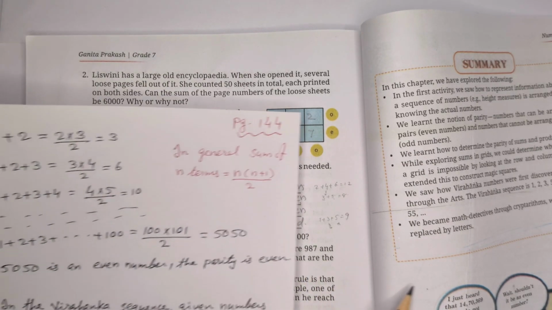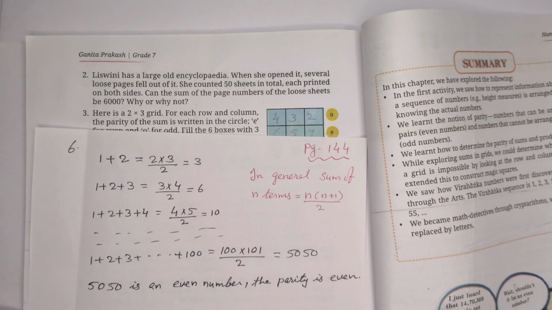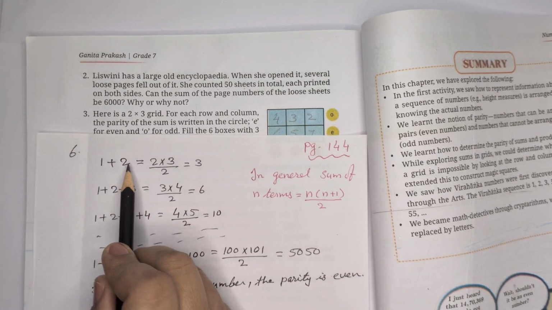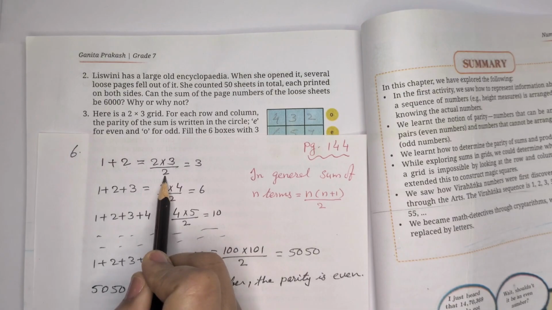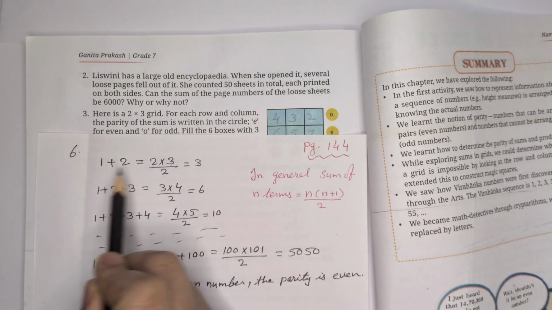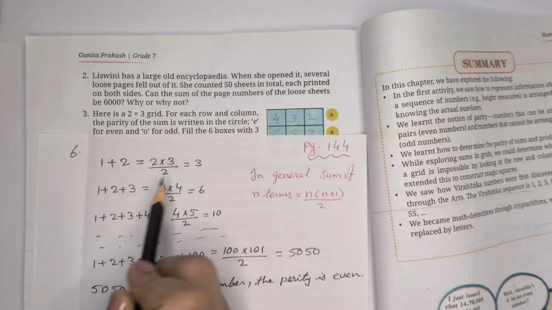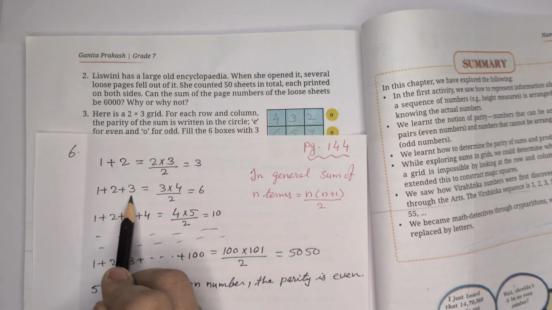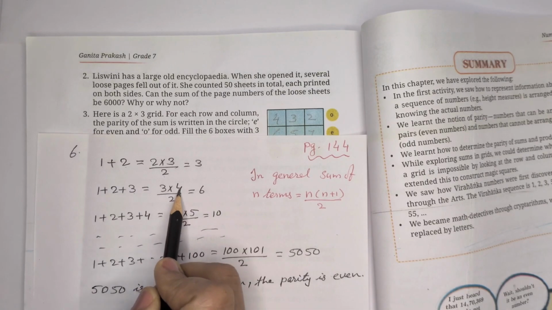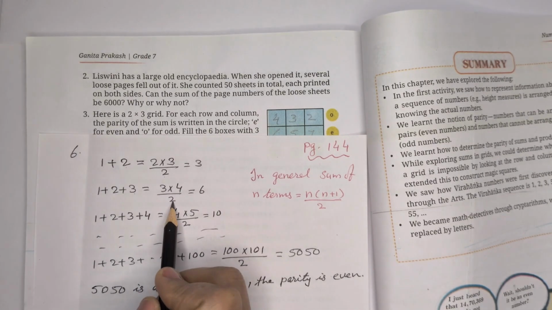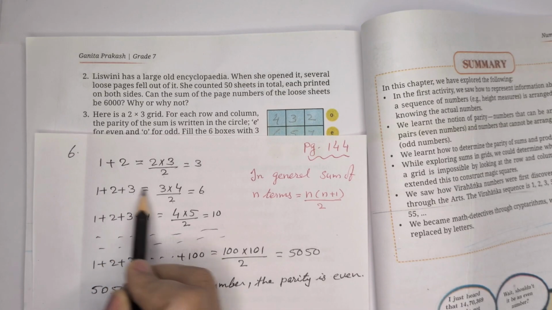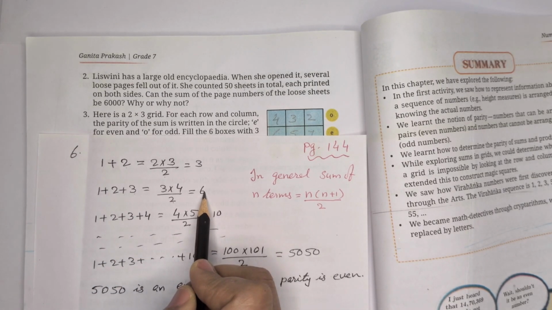From 1 to 100, we can write that in this form. 1 plus 2, 2 into 3 is 6, 6 by 2, 3. 1 plus 2, the sum is 3. With 3 numbers, the last number 3 and the next number 4: 3 into 4, 12, divided by 2, 6. If we add 1 plus 2 plus 3, we will get the sum as 6.